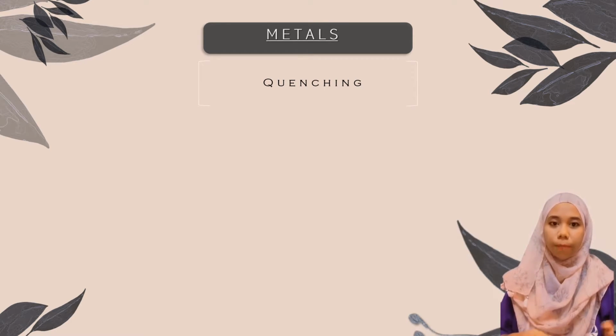The first one is quenching. Quenching is a heat treatment method that quickly returns metal to room temperature after it is heated above its supercritical temperature. The quenching process stops the cooling process from altering the metal's microstructure. It is mostly applicable to steels.